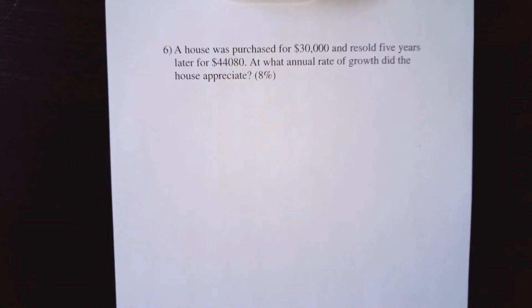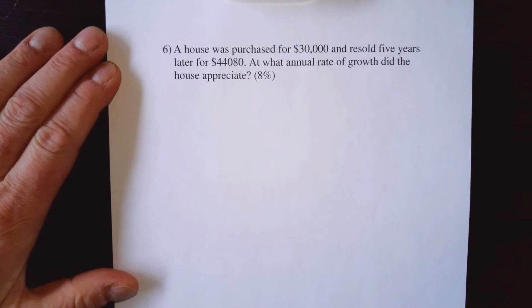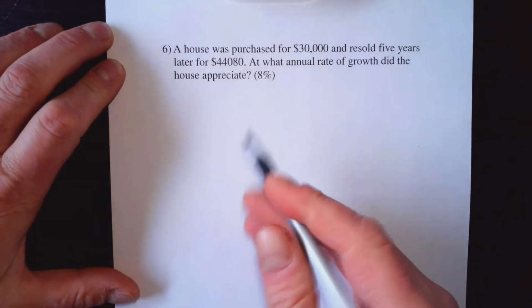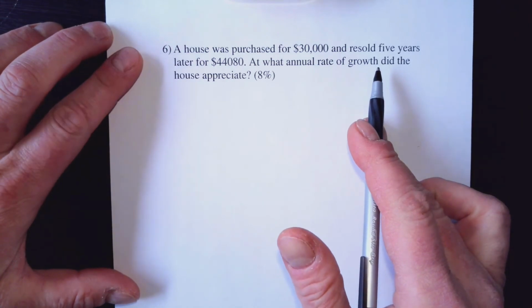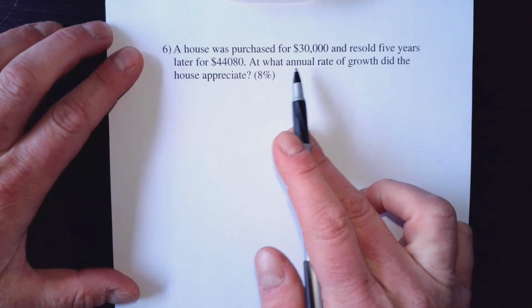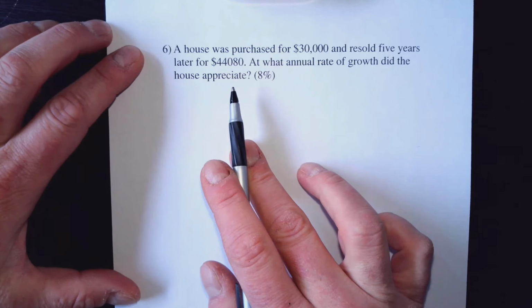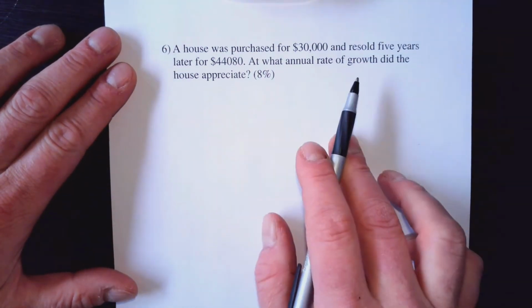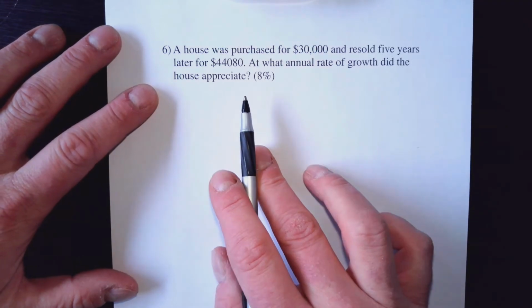Okay, another example we can do here is number 6 from homework 2. So this was requested by a student in Monday's class. And it's a little different take on what we've been doing, but the same basic formula. So if I look here, I have a house that's purchased for $30,000 and resold 5 years later for $44,080. What annual rate of growth did the house appreciate?